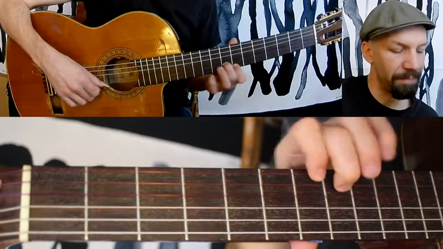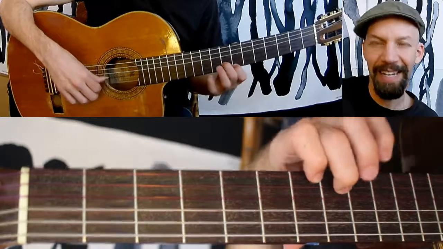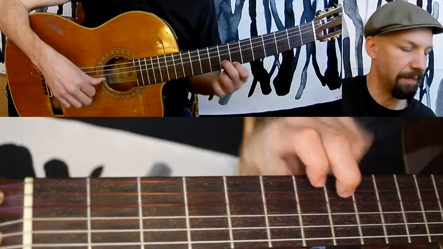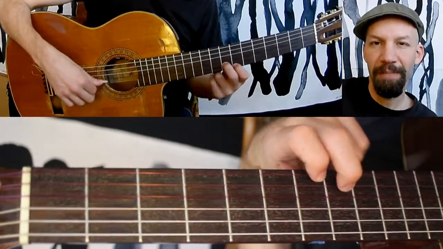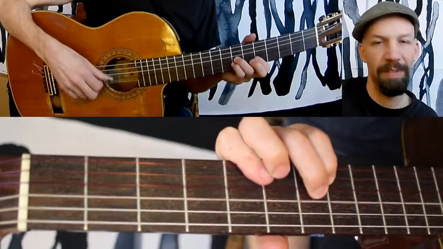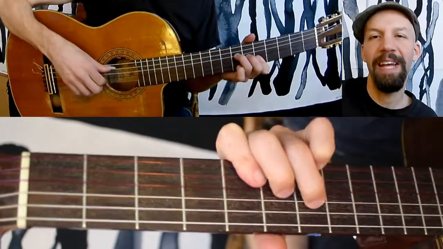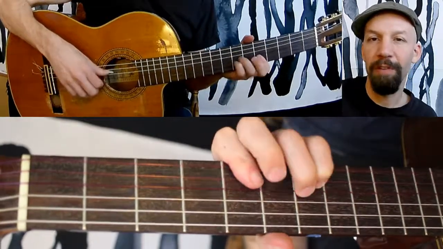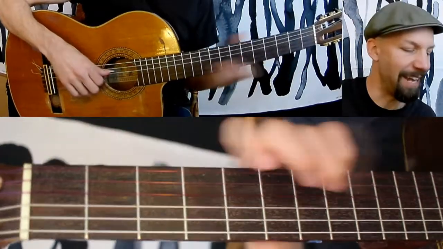For a G, I like doing this, where I have the open G string. Once again, we have the root on an open string, which is handy. And then the 8th fret, the G there, and the 7th fret of the high E string to get the B. So open G, 8th fret on the B string, 7th fret on the E string. So you get your D to A, G, D. And it's nice because you can move around without moving your hand very much at all. In fact, it's sort of less hand movement than down here.